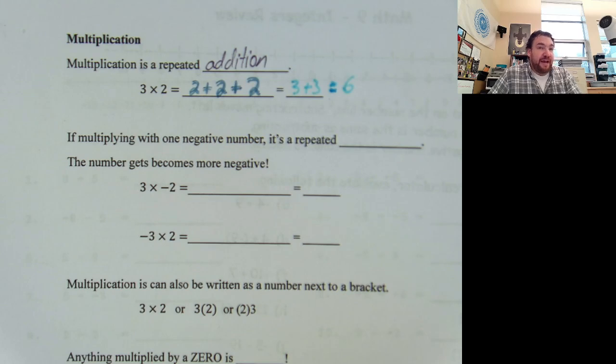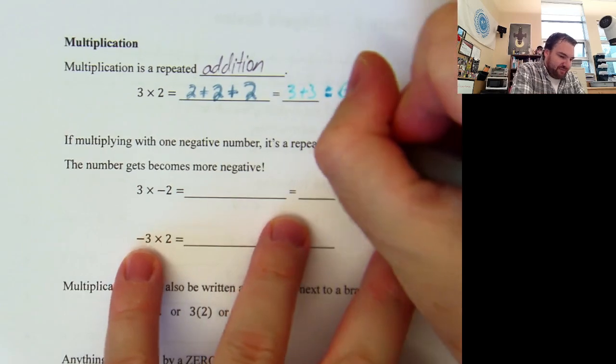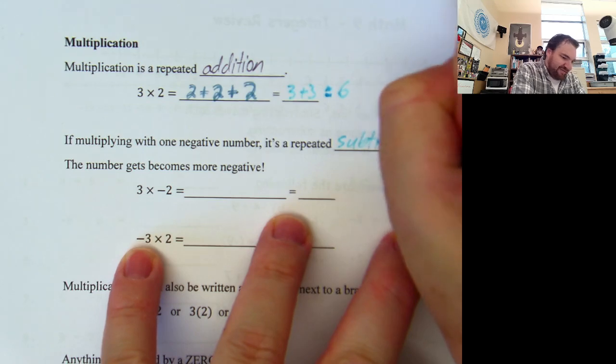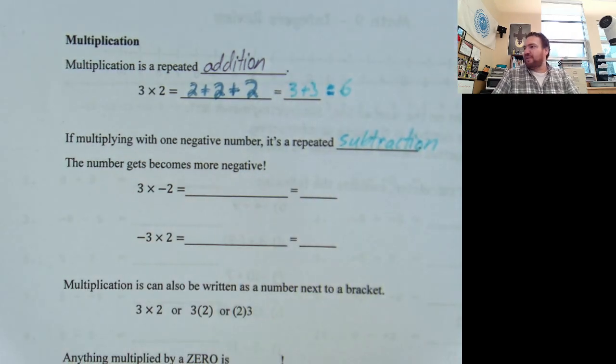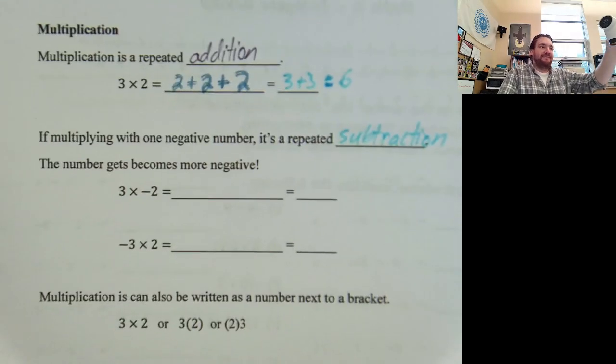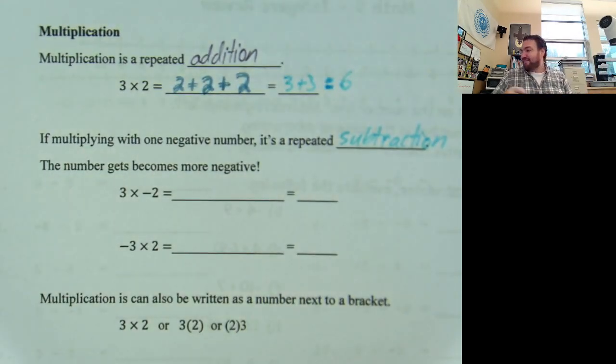Likewise, if you're multiplying and one of those values is negative, it's no longer repeated addition, it's repeated... Subtraction. Multiplication does not give you repeated division. But thanks for the enthusiasm. And then the number gets more negative.